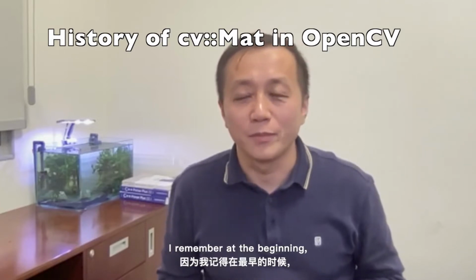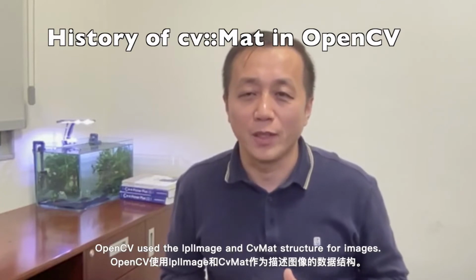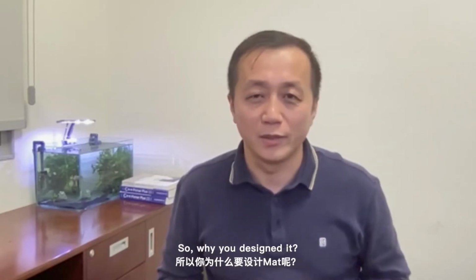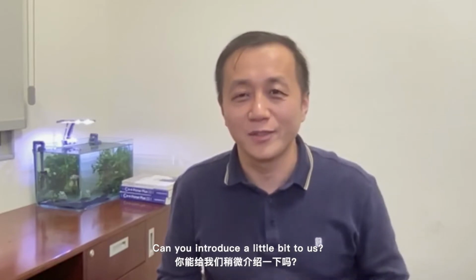I remember at the beginning, OpenCV used the IplImage and CvMat structs for images. So why did you design it? And can you introduce it a little bit to us?